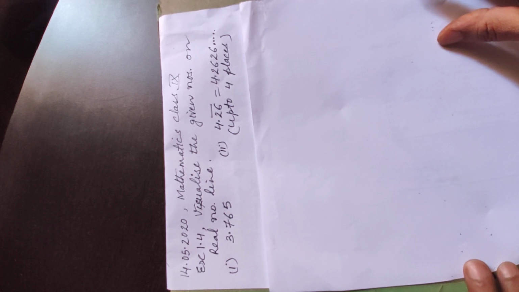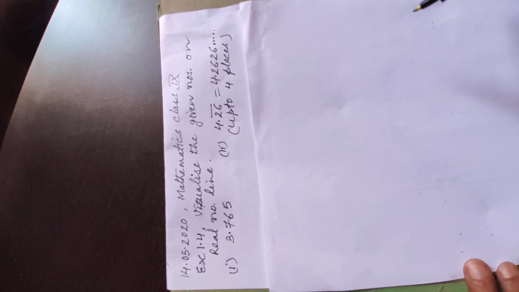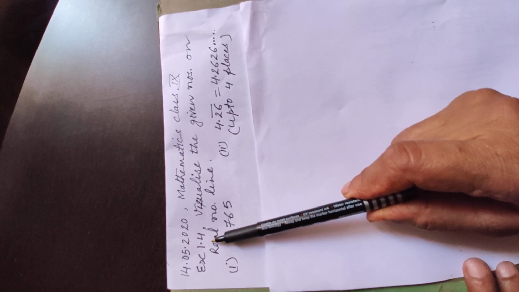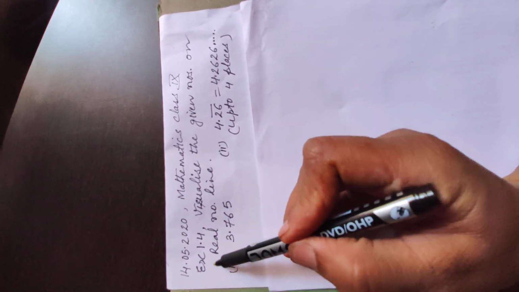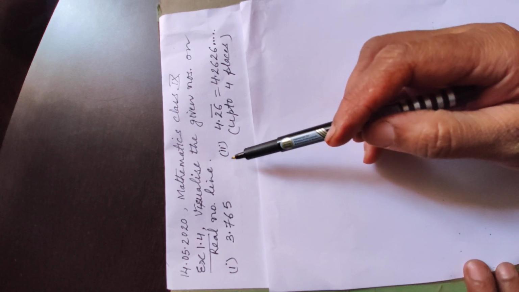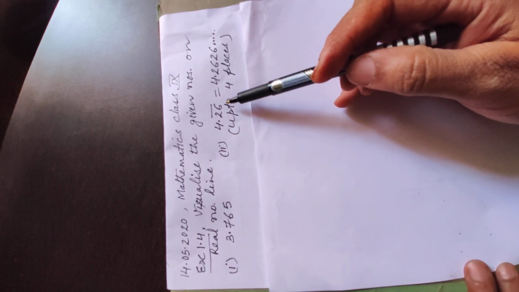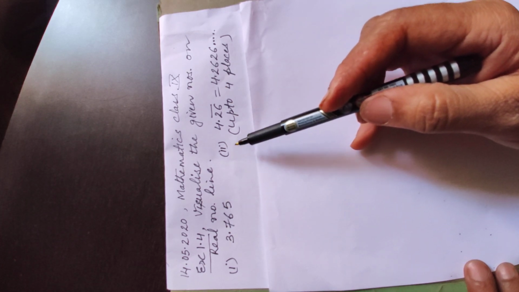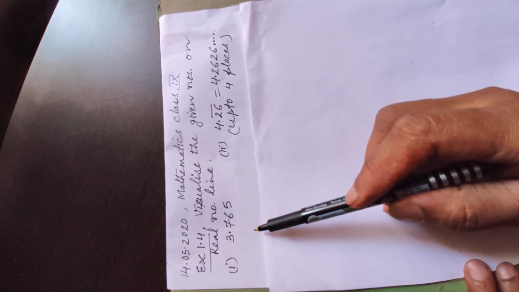Let us begin our class today in chapter number 1. Today we are going to do some questions based on exercise 1.4. The question reads: visualize the given numbers on the real number line. We are given two numbers.